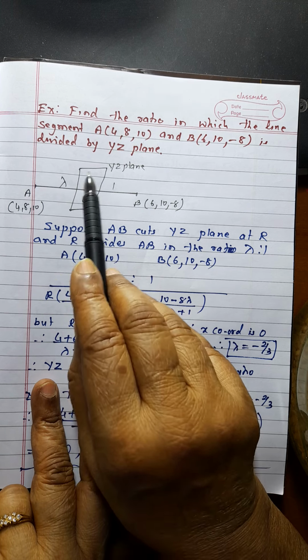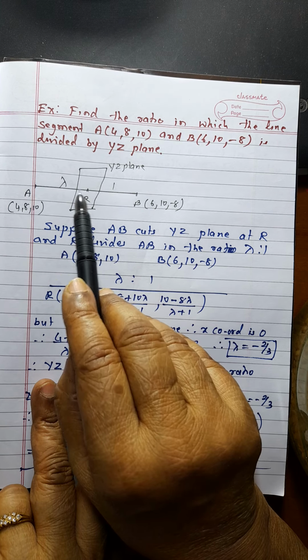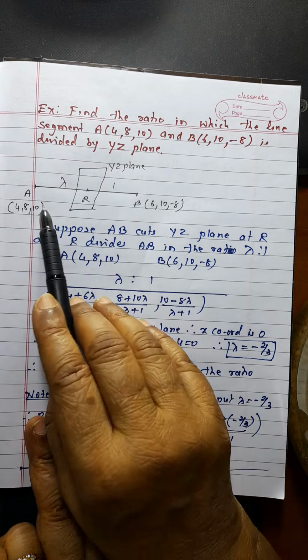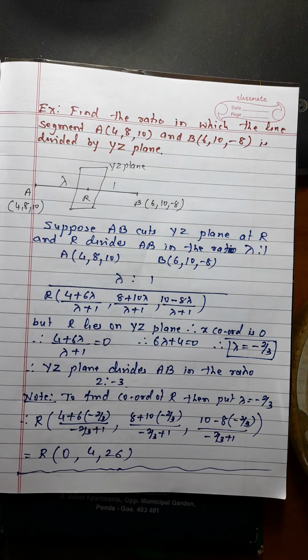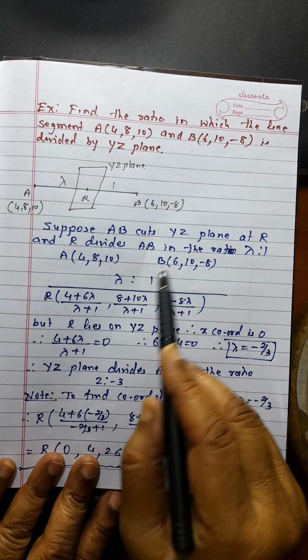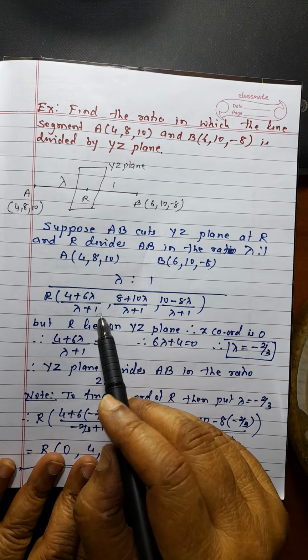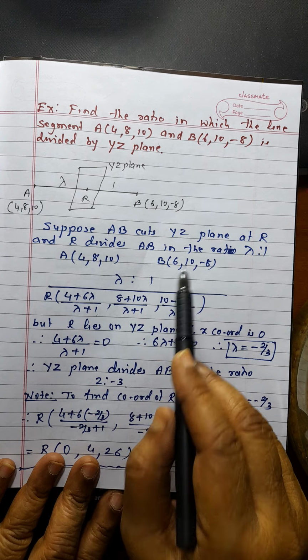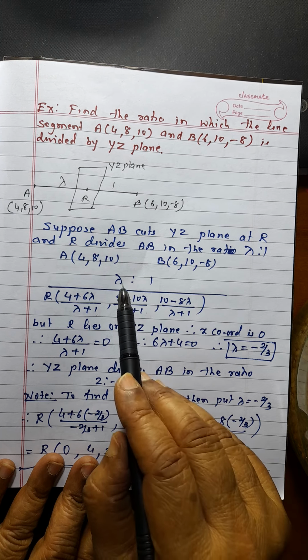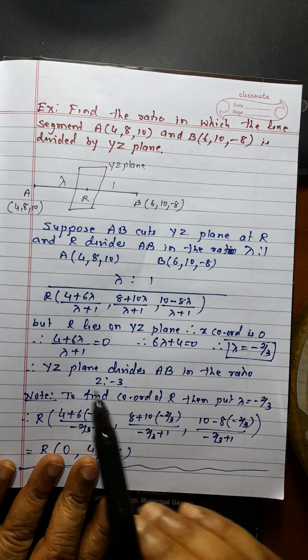And it cuts the YZ plane at R. Suppose AB cuts the YZ plane at R and R divides AB in the ratio lambda is to 1. So you write point A, you write point B, same A and B, lambda is to 1. So what will be R? R will be 4 plus 6 lambda upon lambda plus 1, 8 plus 10 lambda upon lambda plus 1, 10 into 1 plus minus 8 lambda upon lambda plus 1.